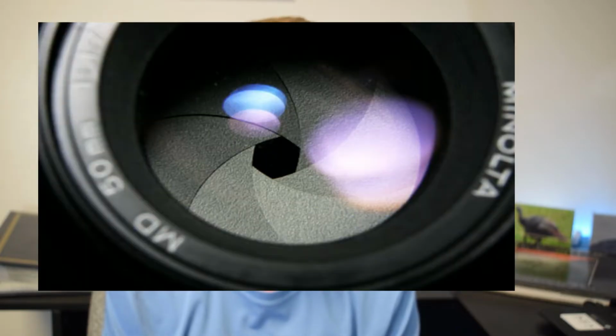When you change your f-stop, the number you're changing is the size of the opening in the lens that I showed you earlier. The strange thing is, the higher the aperture, the smaller the opening. Why is that strange, you ask? Well, allow me to explain that because that's why I'm here.